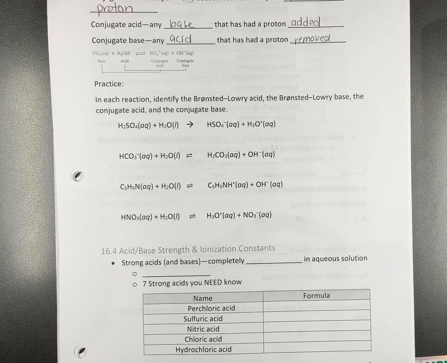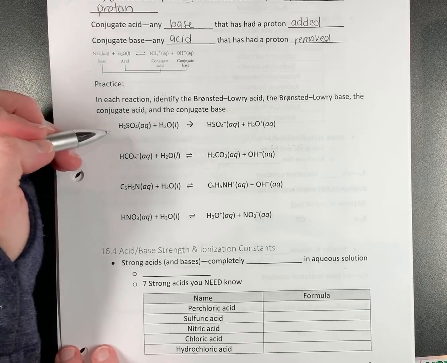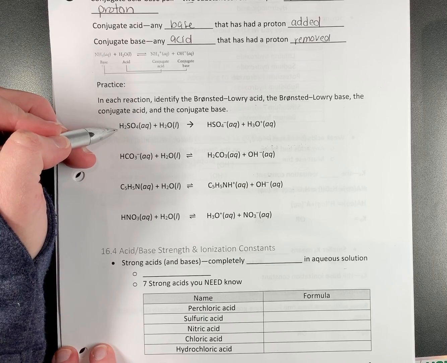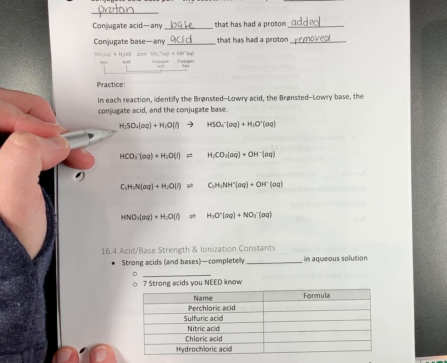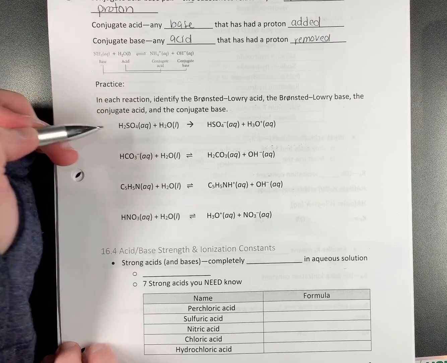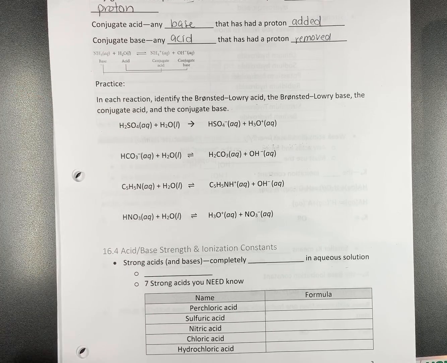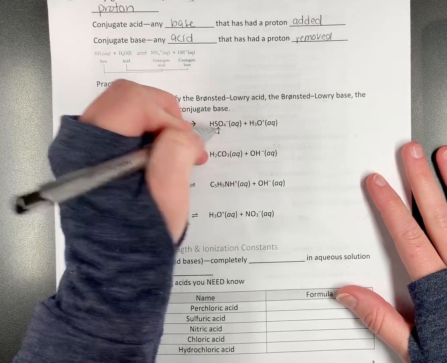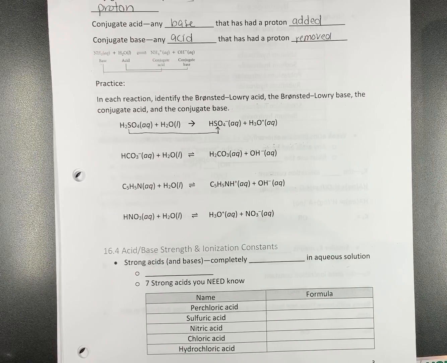All right, who can name this compound? It is H2SO4, sulfuric acid, so guess what? It's an acid. But what you can also do is say this becomes this.